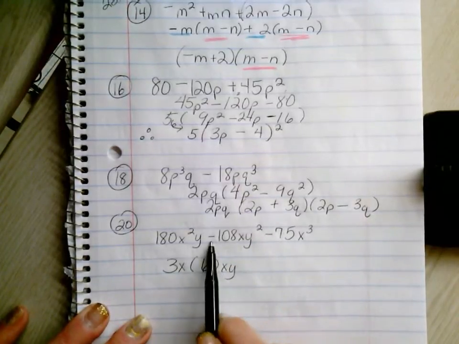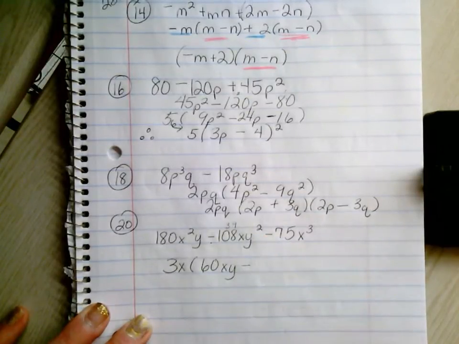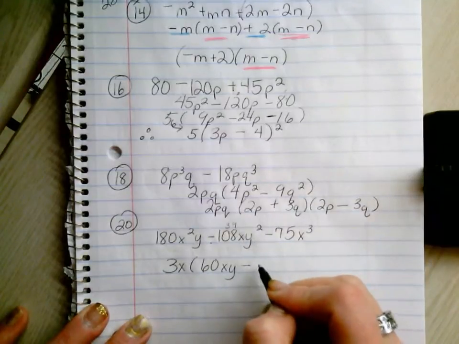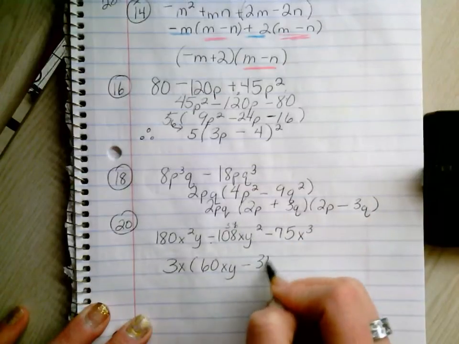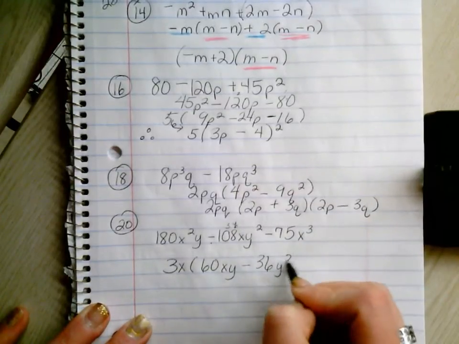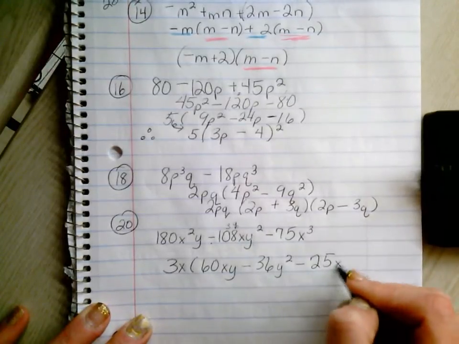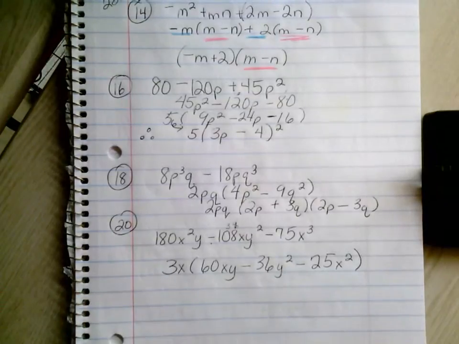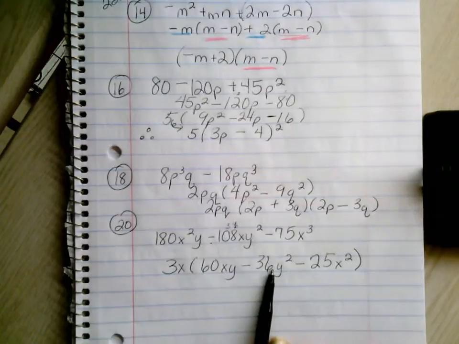So 60xy minus 3. 39? Is that right? 36. 6 times 3 is 18. Thank you. 36. X came out. Y squared minus 25x squared. Okay. This is A, this is C, this is B. Okay, you might not see it, but that's how it is. A, C, B. You can leave it like this and still figure it out.